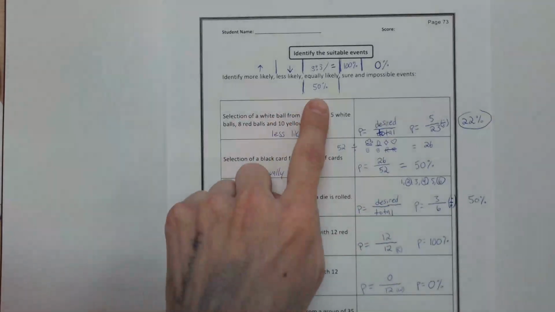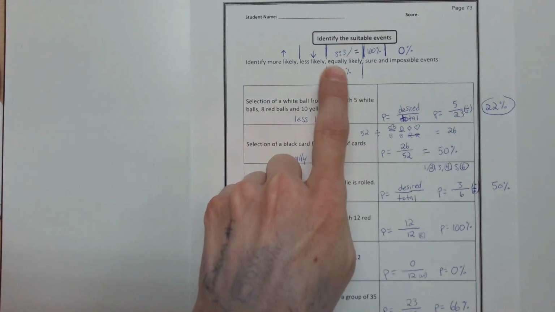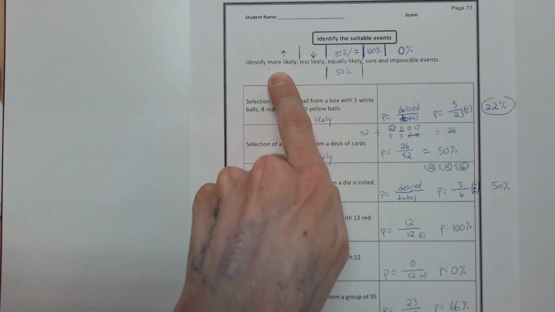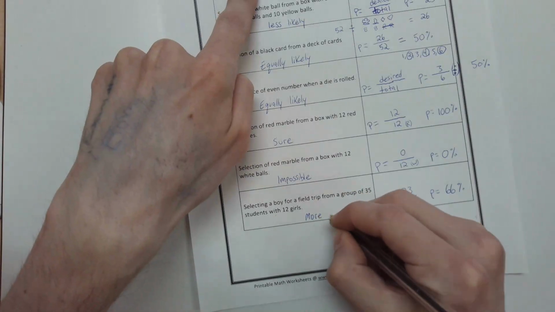Is 66% above 50? It is. So we are going to write more likely.